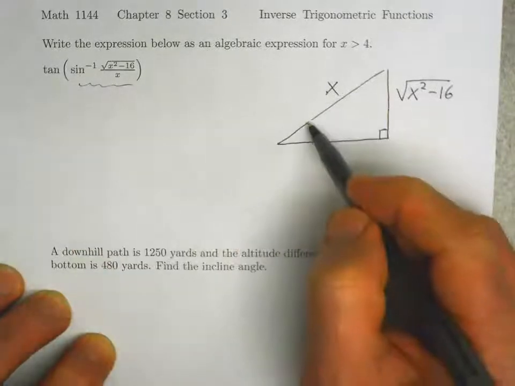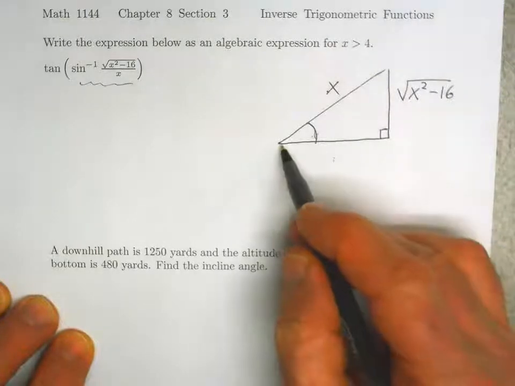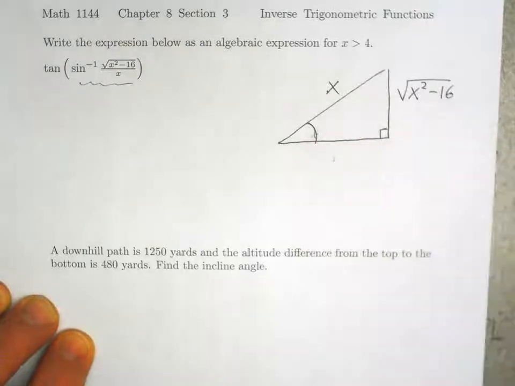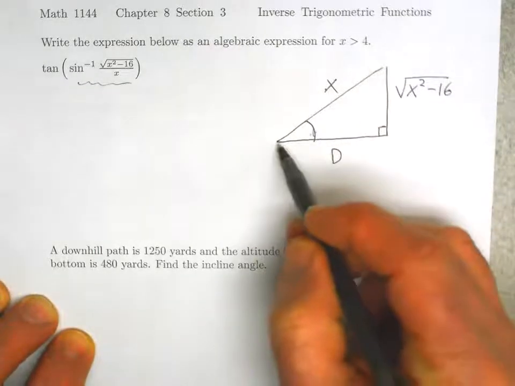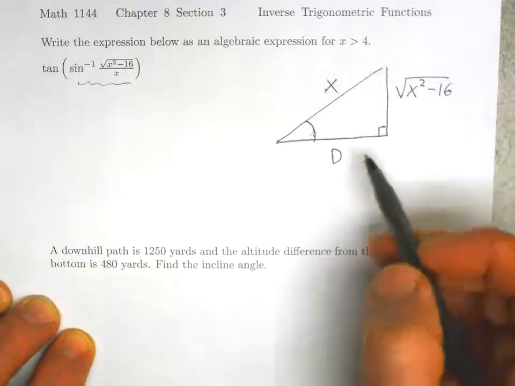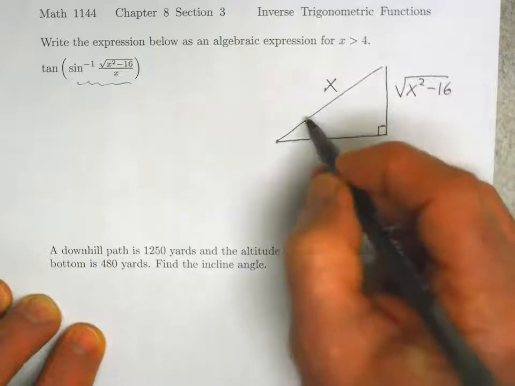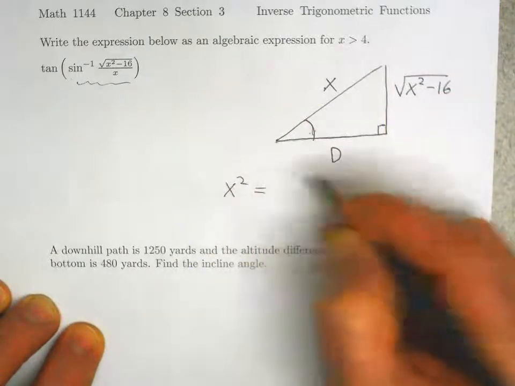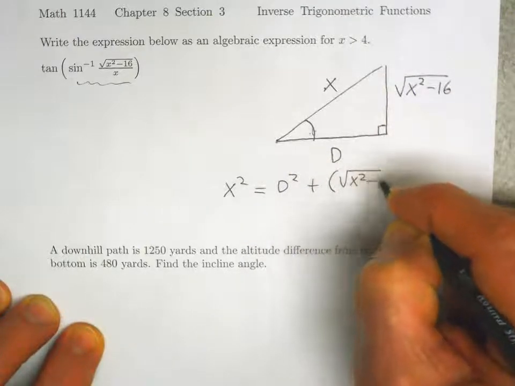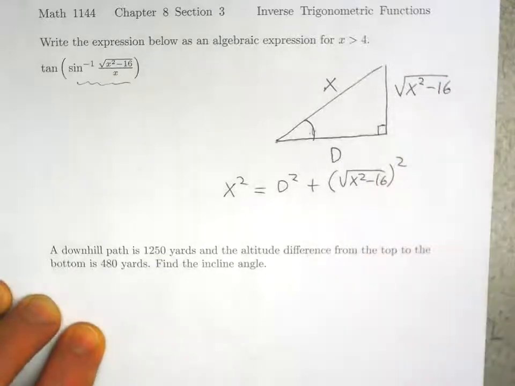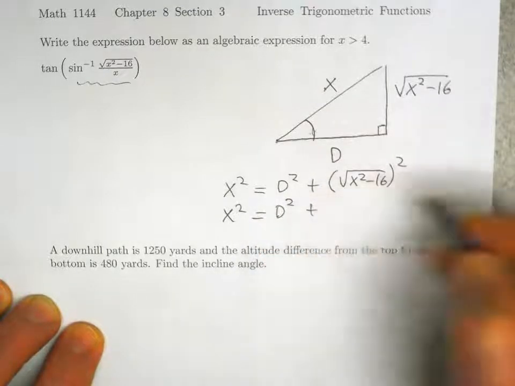And we want to find the tangent of that angle, but that means we need to find the length of this side in terms of x. So let's call it, oh, I don't know, how about d? No particular reason. Let's find what d is using the Pythagorean theorem. So square the hypotenuse, x squared equals d squared plus the square root of x squared minus 16, squared. So when we square the square root of something, we just get the something.